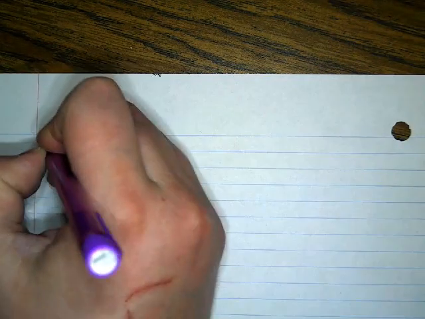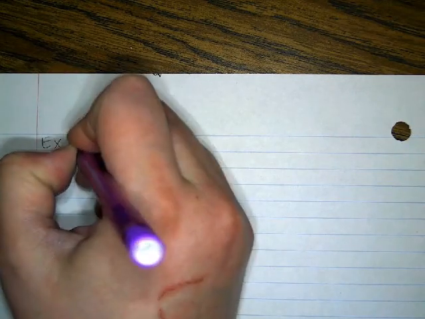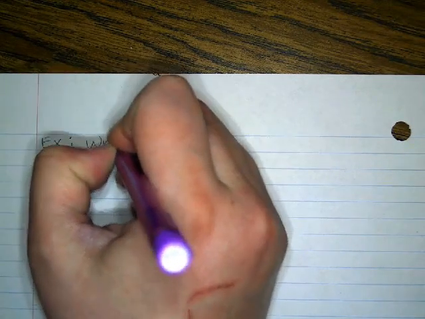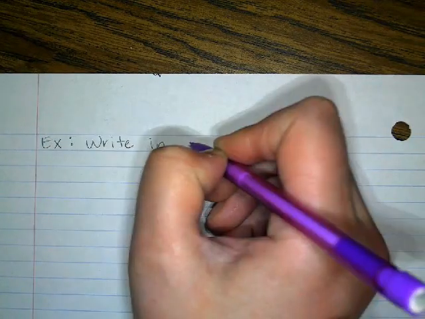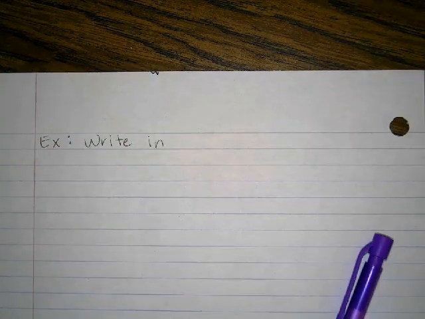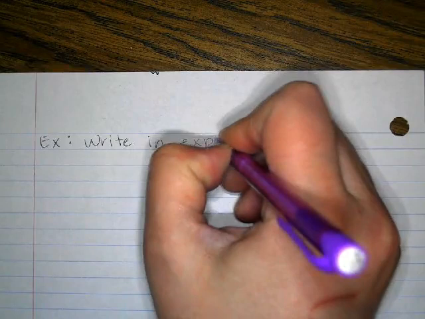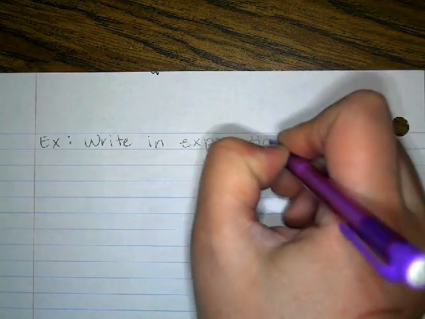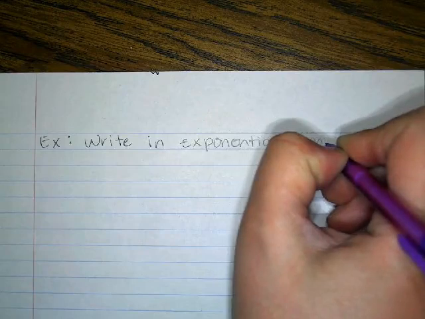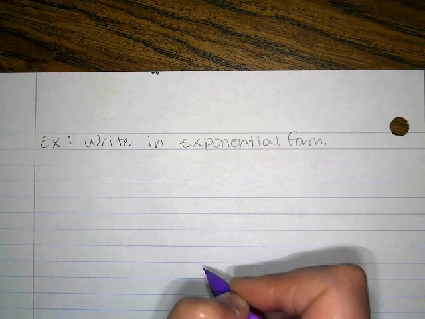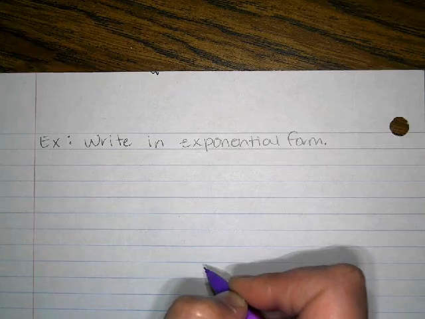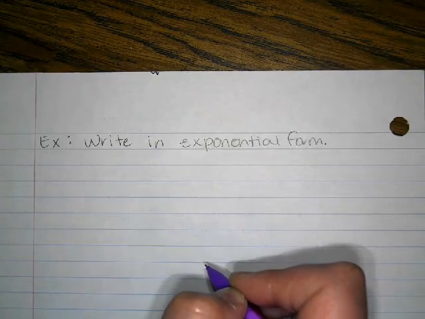Okay. Now, for the next type of examples, we're going to write... Oh, that's right. No, I forgot I froze it. We're going to write in exponential form.